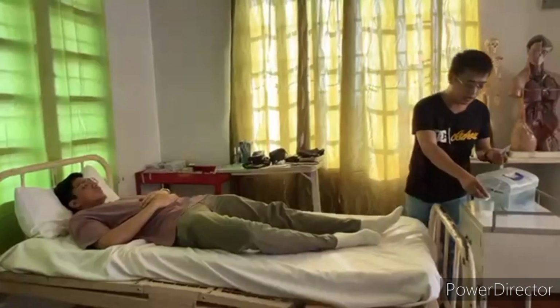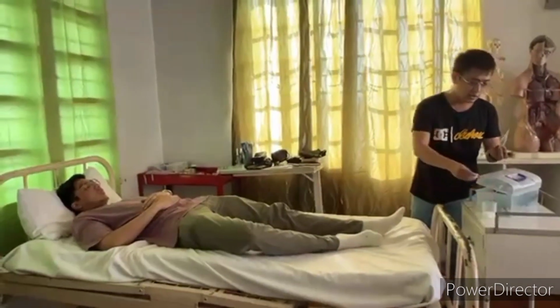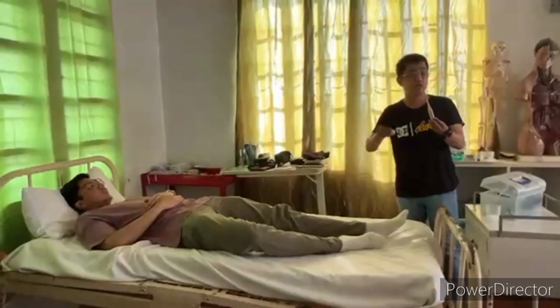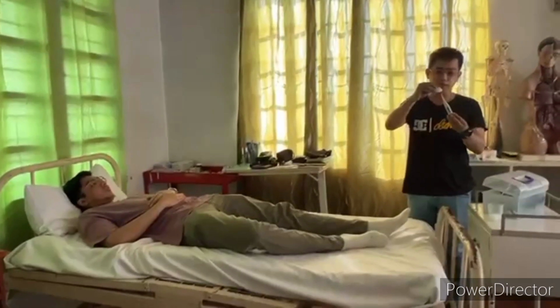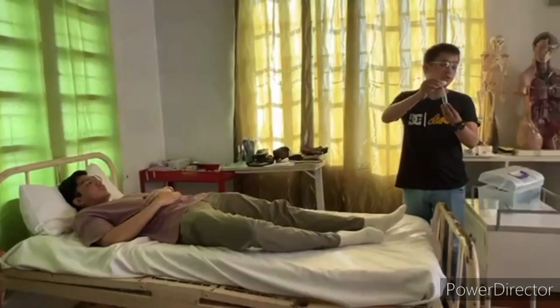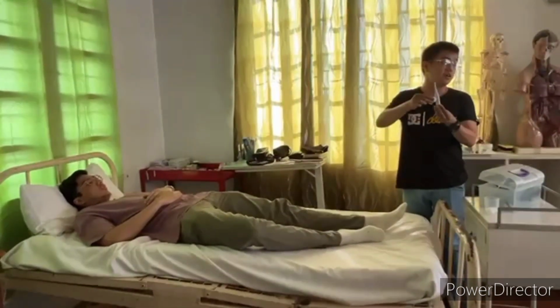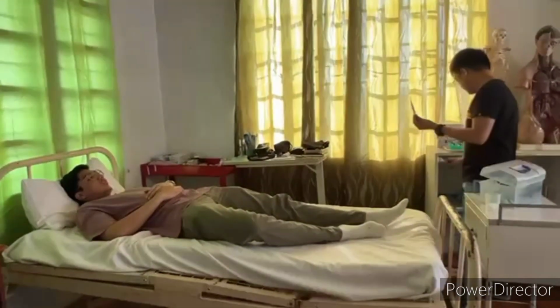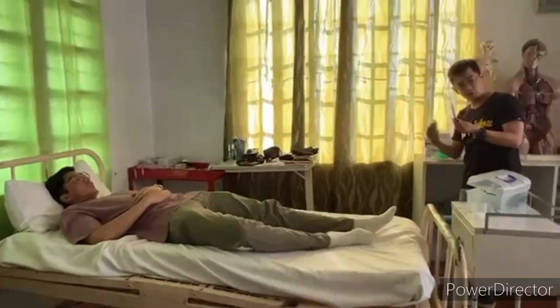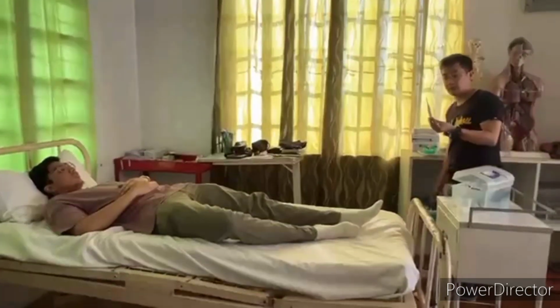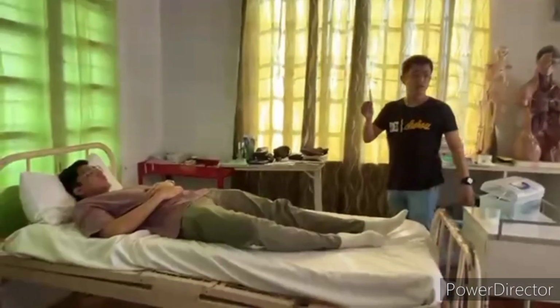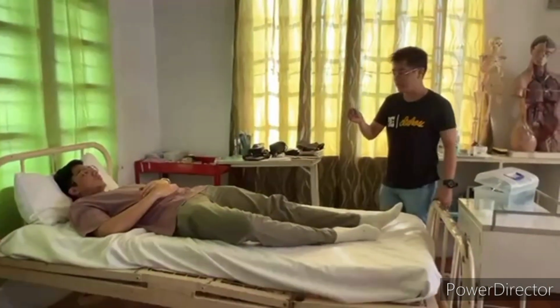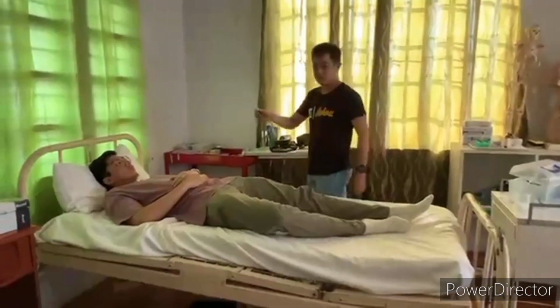So we're gonna get a piece of cotton ball and then clean the thermometer from the tip or from the bulb of the thermometer. So we're gonna move it in a rotary motion until we reach the handle of the thermometer. Okay? Then, we're gonna discard the used cotton ball in the trash bin nearby. So we're gonna hold the thermometer on the handle and then we're gonna give it to the patient.